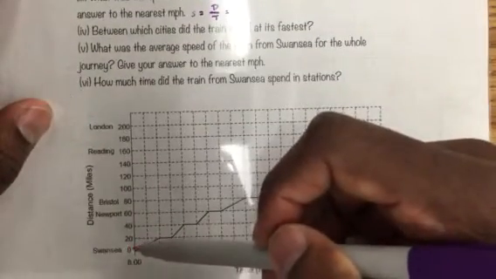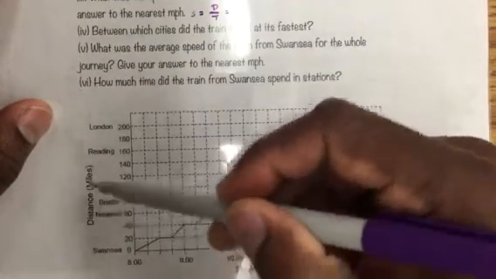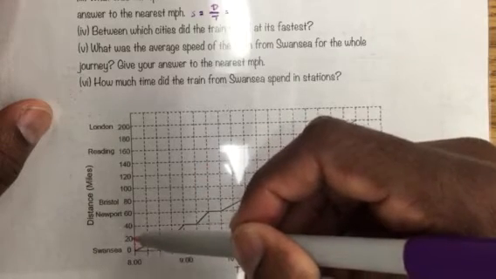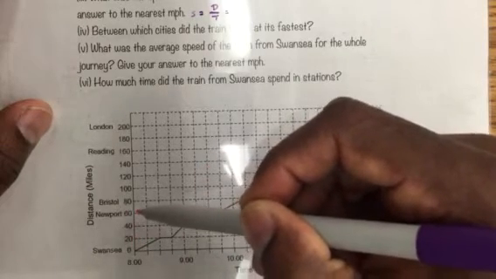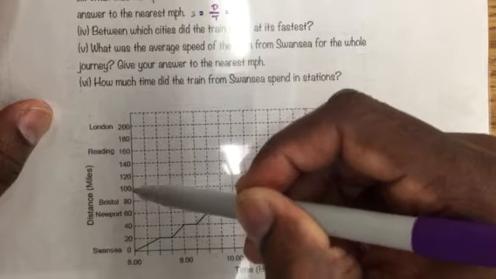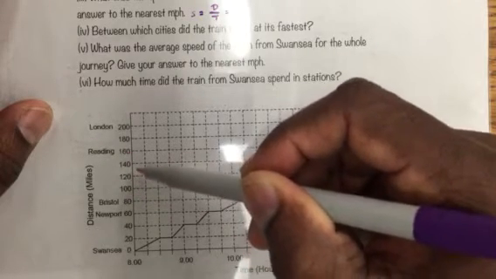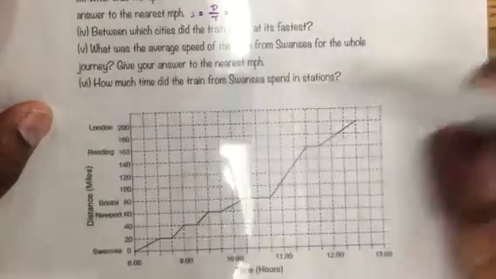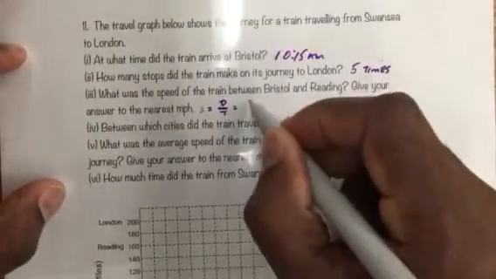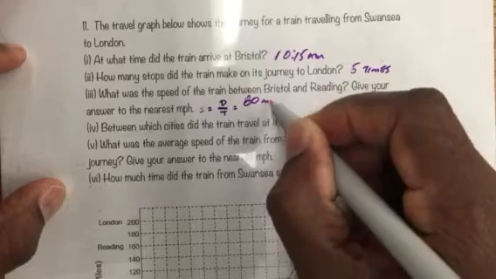We see that on our y-axis, which is where our distance is, that it is going up by intervals of 20. Okay, and so if we get to Bristol and we want to know how far it is from Bristol to Reading, we go 20, 40, 60, 80. We see that the total distance between Bristol and Reading is 80 miles.